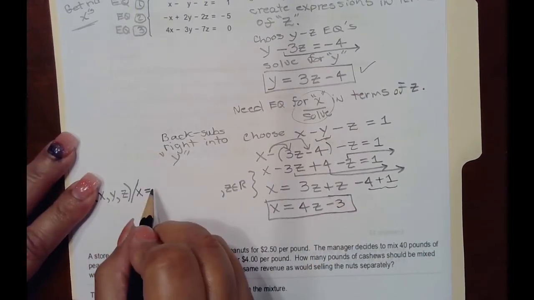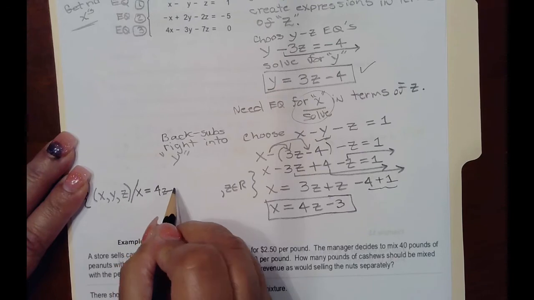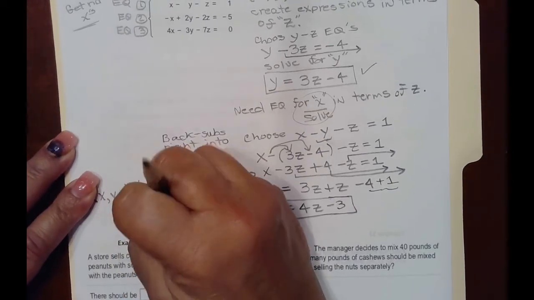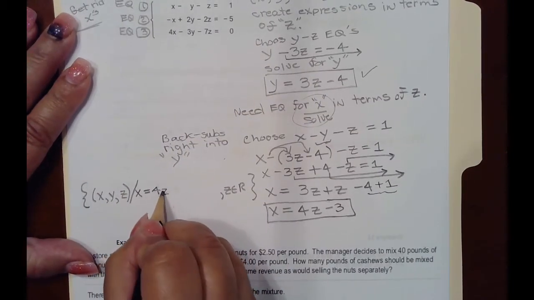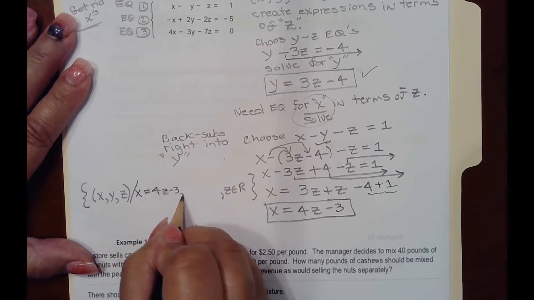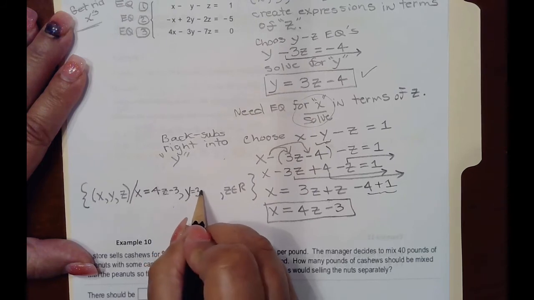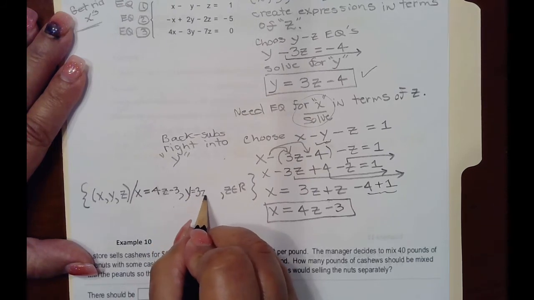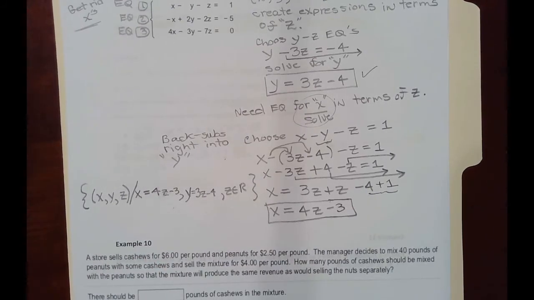Okay, so x could be anything real for z, as long as it's plugged in right there. Let me just clean that up a little bit. So 4z minus 3, and then you mention what y is equal to, and y is equal to 3z minus 4. That's how you're actually going to give your solutions. And this is only in the case of infinite solutions.